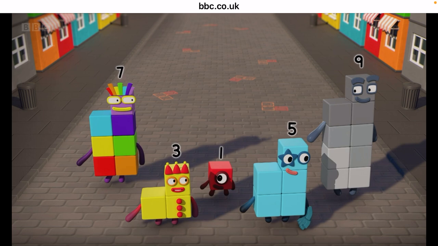Cut to them walking down a street. They keep snapping as they walk past buildings that look like blocks. Then they jump into the street right in front of their respective buildings. 2, 4, 6, 8, 10. Oh no.